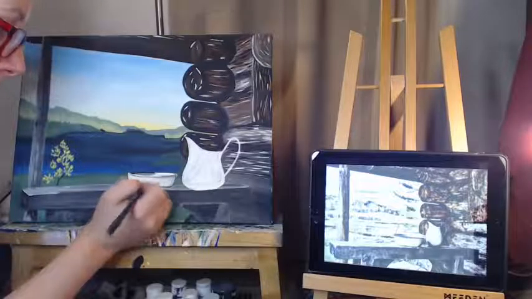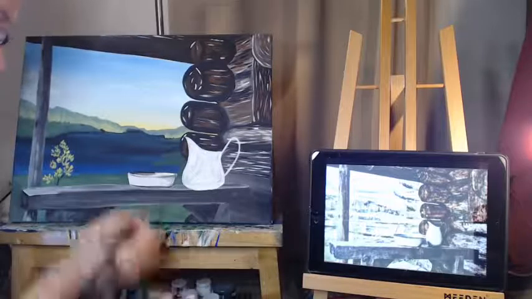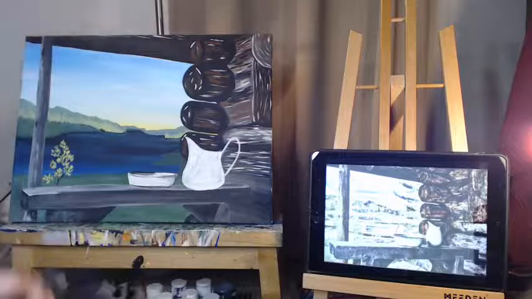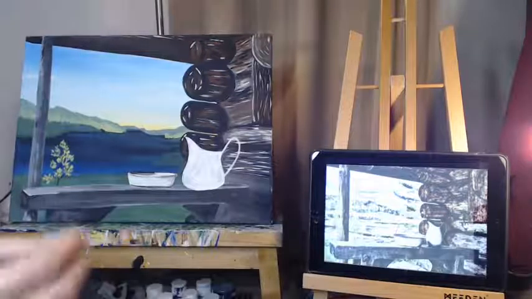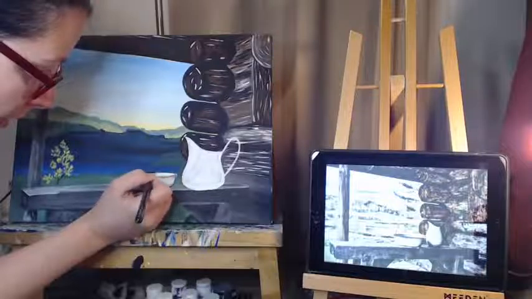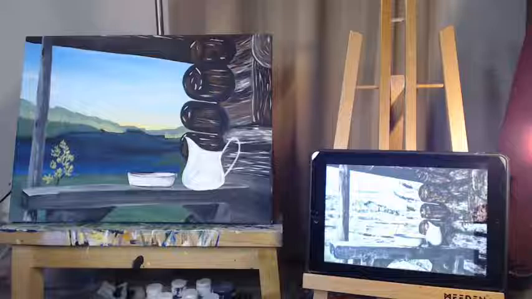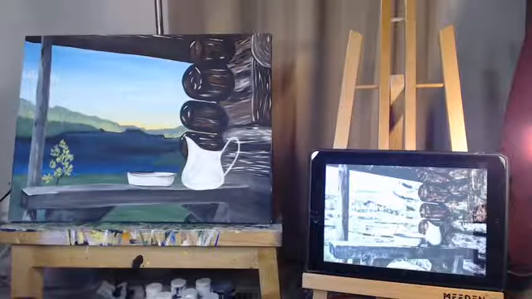Back in here after. Keep it more white on that side. Okay, I just want to mess up that line. It was just a little bit too straight and I don't like that. Okay, so there's that basin thing going on.